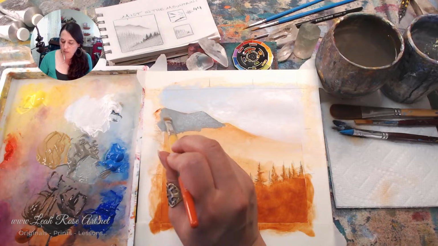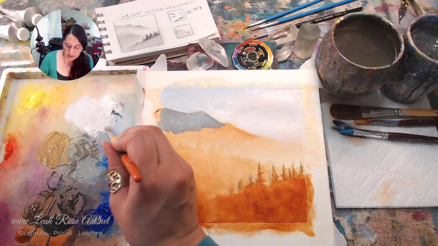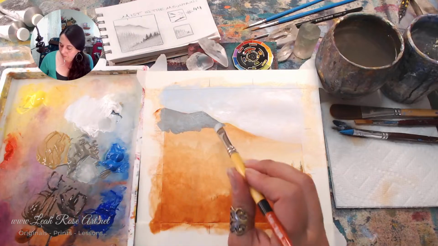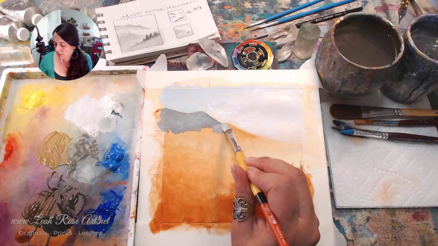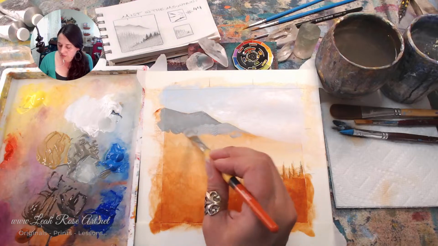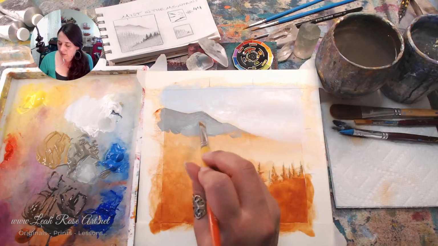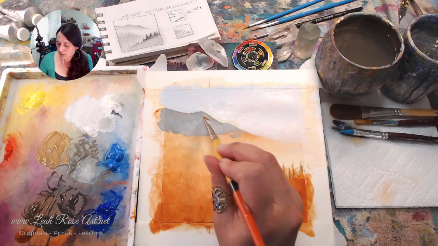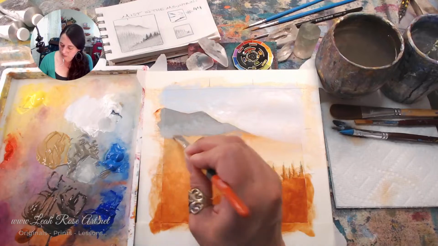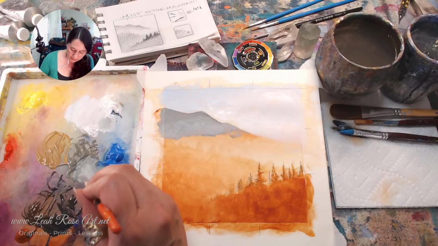Okay, I have about that much of the mountain without gradating the color. Now I'm going to lighten it up with some titanium white, and then continue down a little bit, and then I'm going to need to blend back into what I have put down. The filbert brush is helping out a bunch with this.